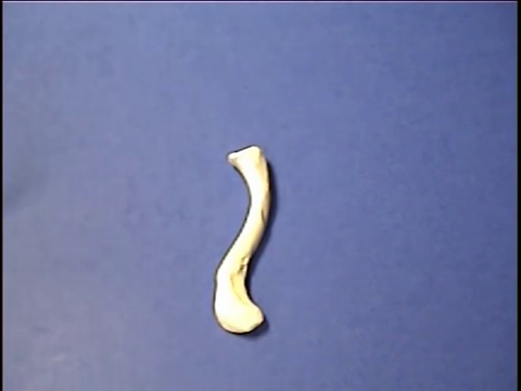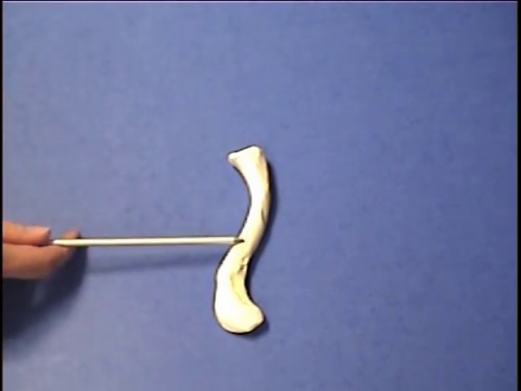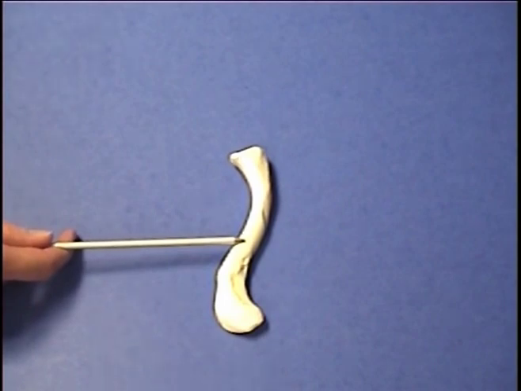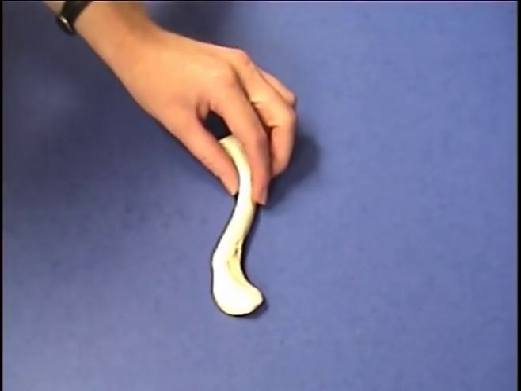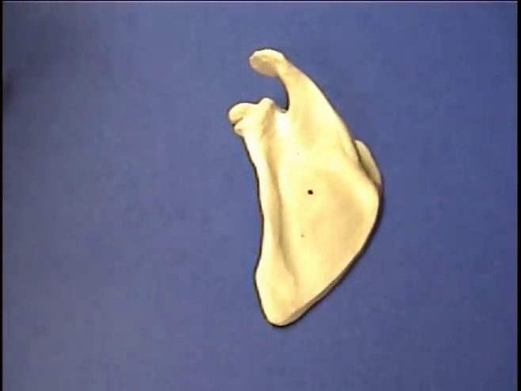Today we will be going over the appendicular skeleton. The first bone that we will be looking at rests at the top of the thoracic cage and is called the clavicle. Next we have the scapula with 4 features that you will need to know for the test.